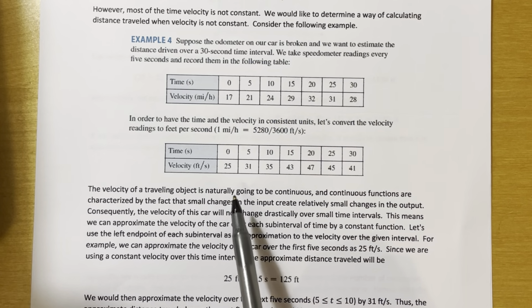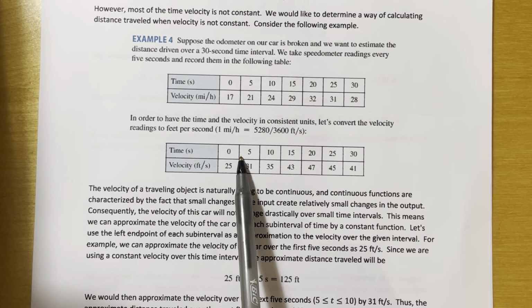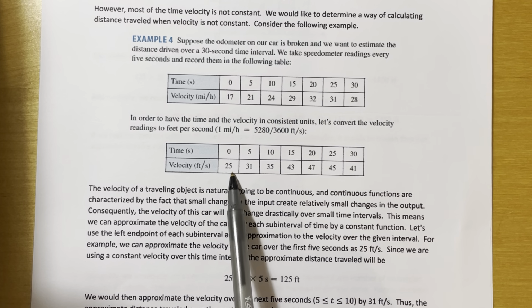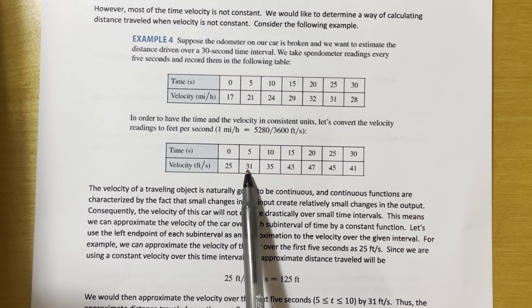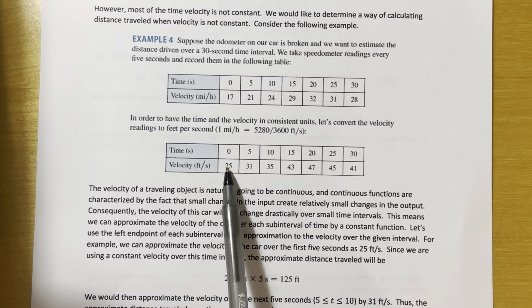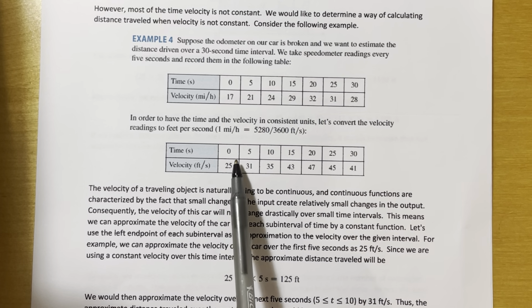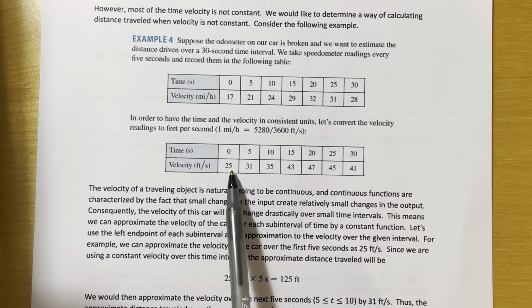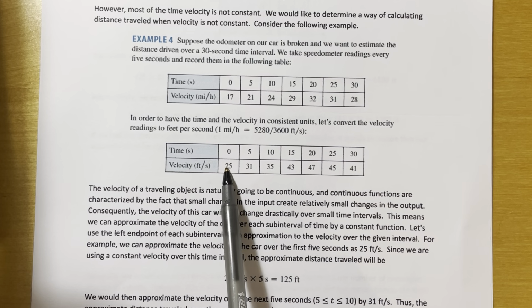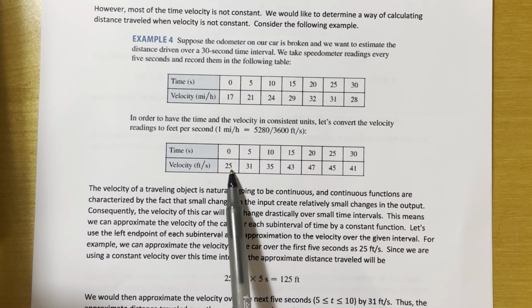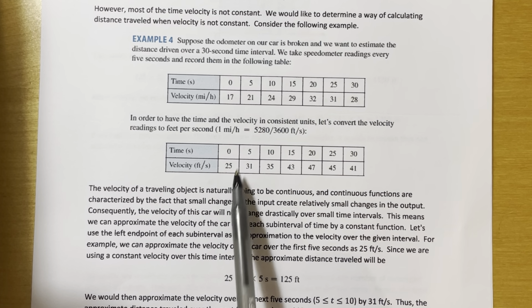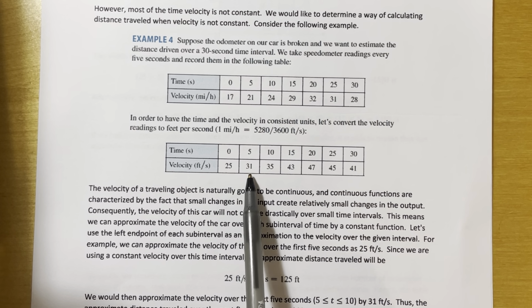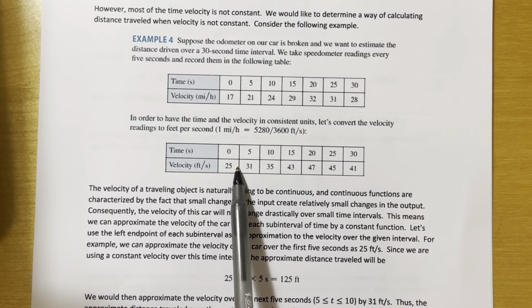Okay, now here's the thing. Let's take a look at the first 5 seconds. Over the course of these 5 seconds, we have a velocity that starts at 25 feet per second and speeds up to 31 feet per second. And who knows what's happening in between, time equals 0 and time equals 5. Maybe it's a constant increase of velocity from 25 to 31. Maybe somewhere around 2 seconds we're going as fast as 36 feet per second, and then we actually slow down to 31. We don't really know what's going on there.